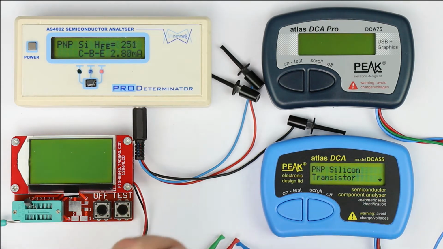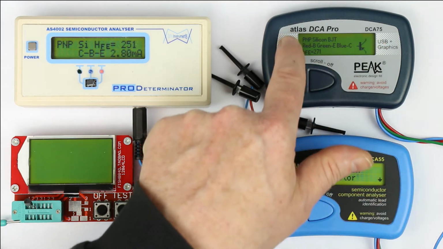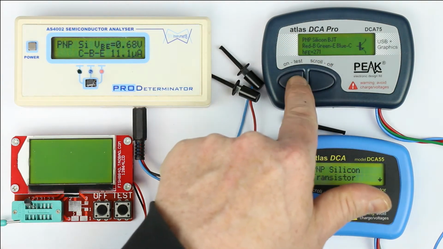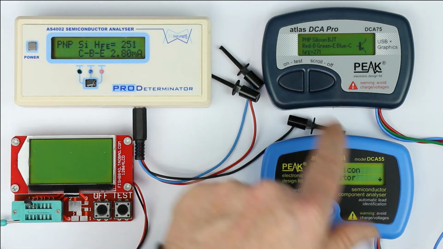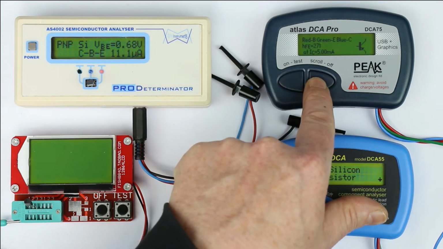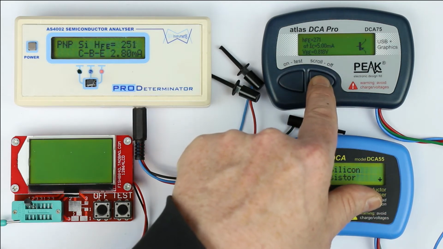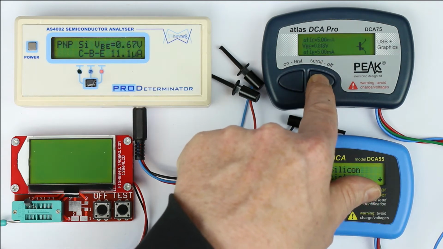And I expect now again from the more expensive DCA75 to give us some more information. Again, the correct symbol, correctly a PNP silicon transistor, a current gain of 271. So this one was perhaps a little bit out of range with the current gain. Measured collector current 5 milliamps, base emitter voltage 0.818 volt, measured at also 5 milliamps base current.